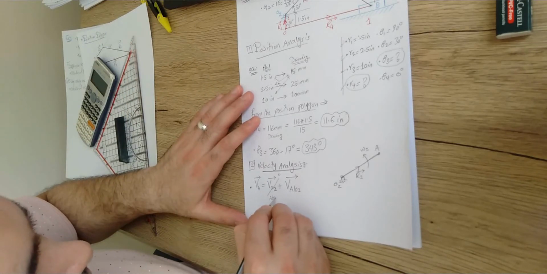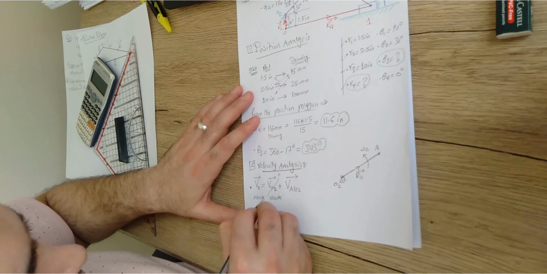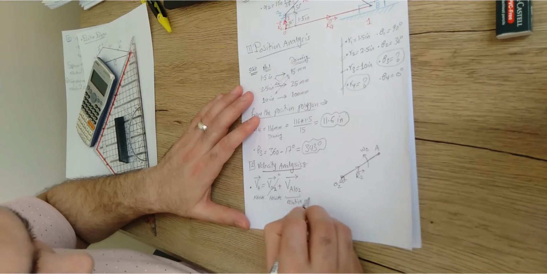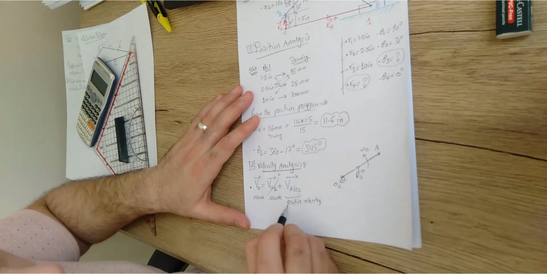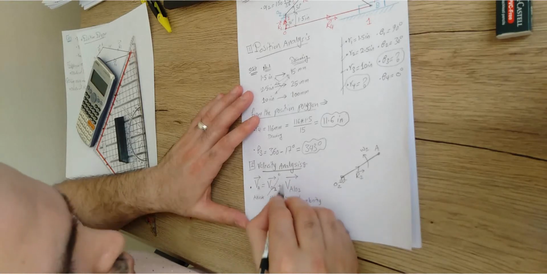But anyway, this is absolute velocity. This is also absolute velocity. But this one is a relative velocity. In the velocity diagram, we only draw relative velocities. We are not drawing this one, we are not drawing this one. We just draw this one.